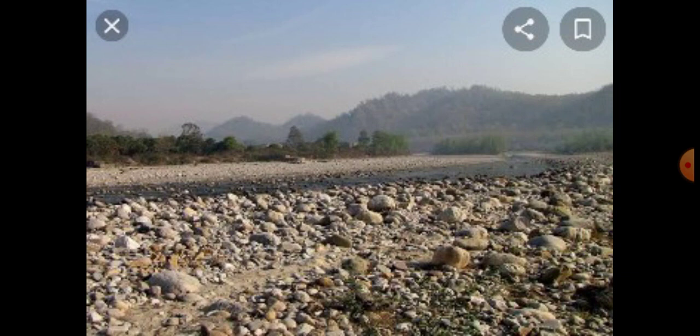This plain is not suitable for cultivation. Only big trees with large roots are there in this region.